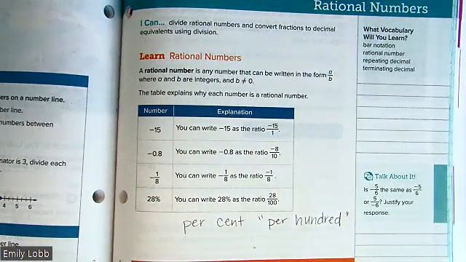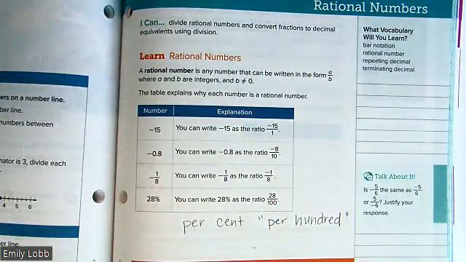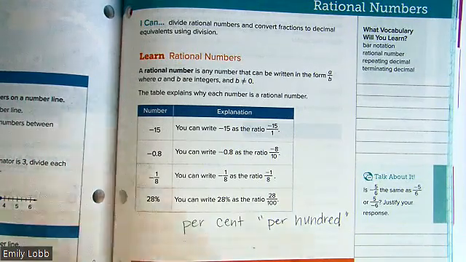If you know how to say your numbers, you can easily write 28 hundredths as a decimal, right? Your 8 needs to end in the hundredth place. Tenths, hundredths. Remember after your decimal? So rational numbers written as decimals.